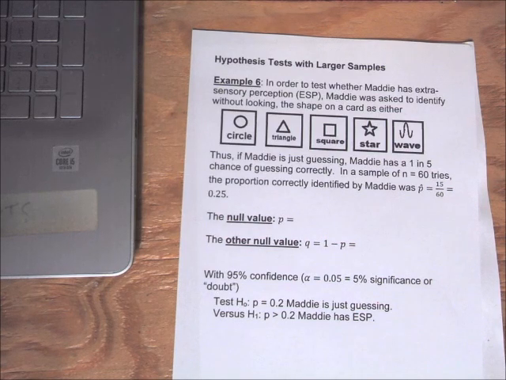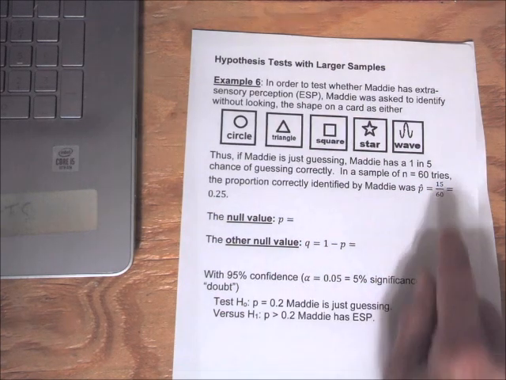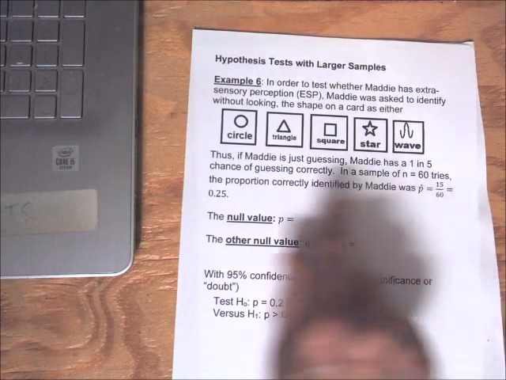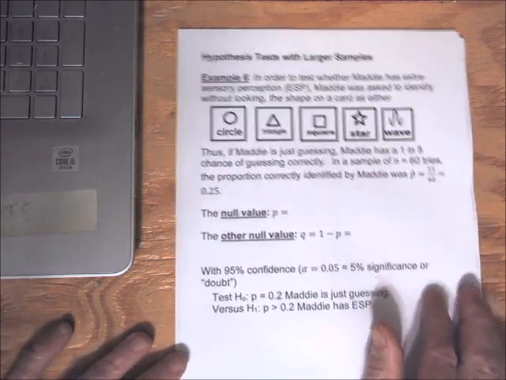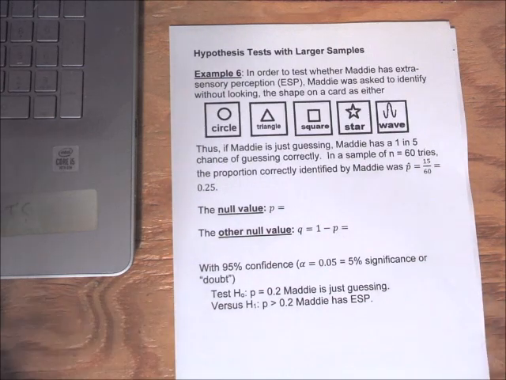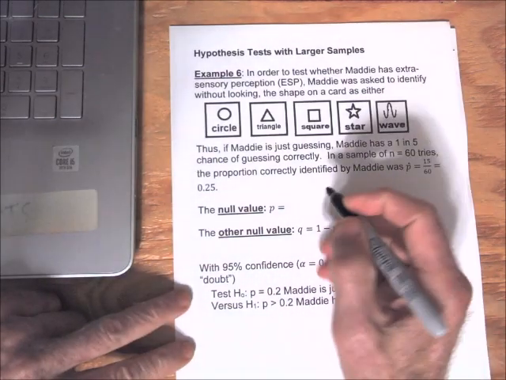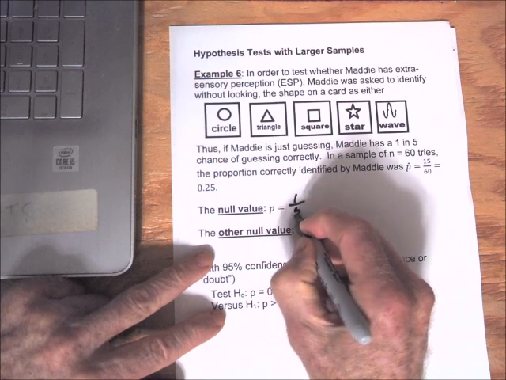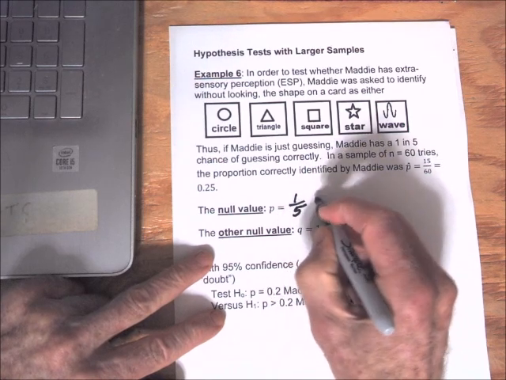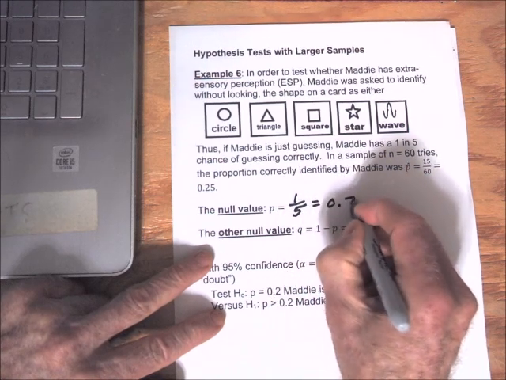In a sample of n equals 60 tries, the proportion correctly identified by Maddie, p hat, is 15 over 60, 15 divided by 60 is 0.25. So the null value, if Maddie is just guessing, should be 1 over 5, which as a decimal is 1 divided by 5, 0.2.